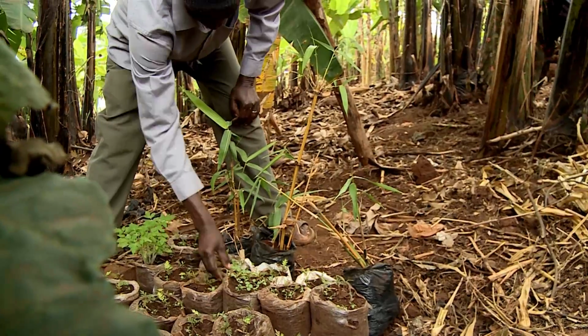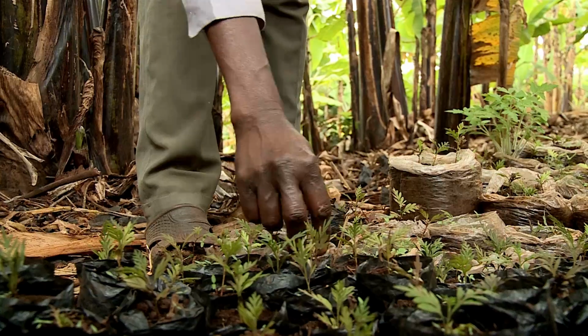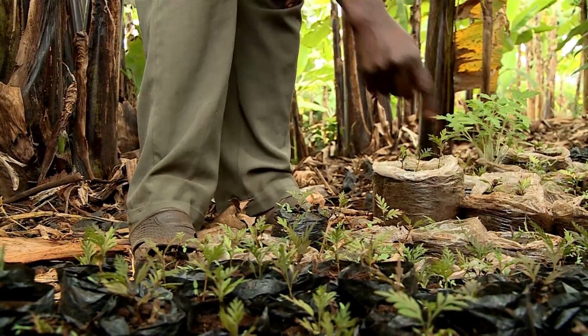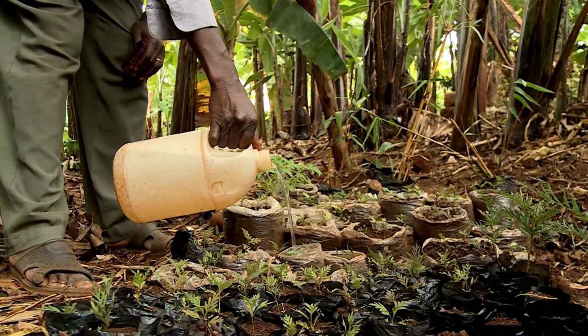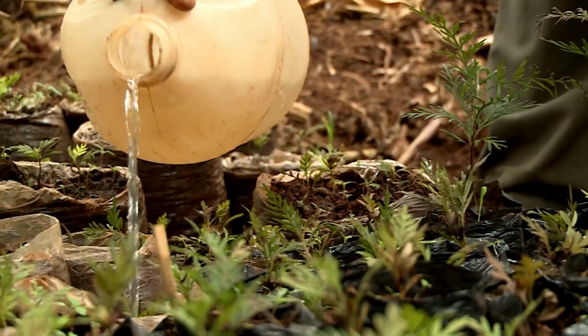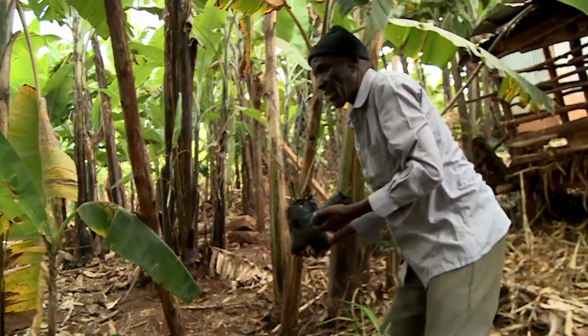I have my own tree nursery, which helps me plant trees on the farm. I also use these seedlings to plant in my river valley. And if I have to buy, I pay about 30 shillings per seedling. So I save a lot when I grow my own nursery. And now I'm going to plant these in the river valley.